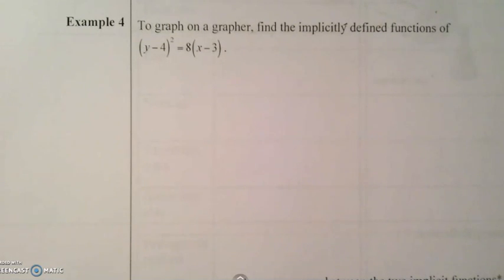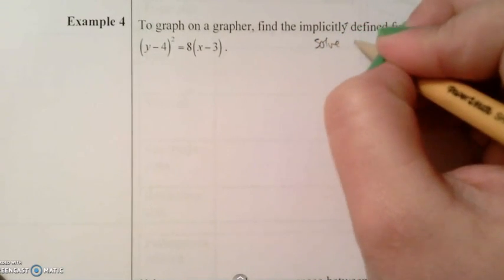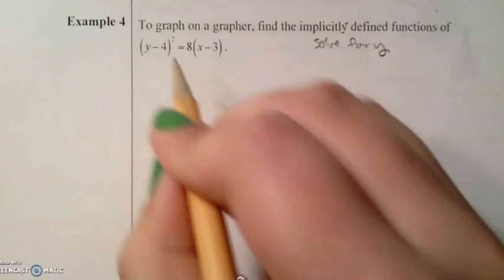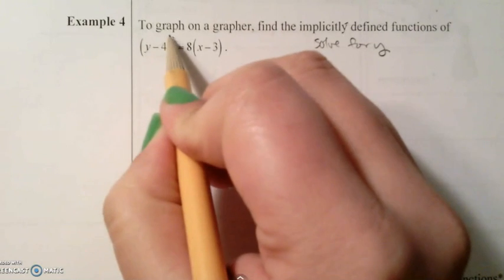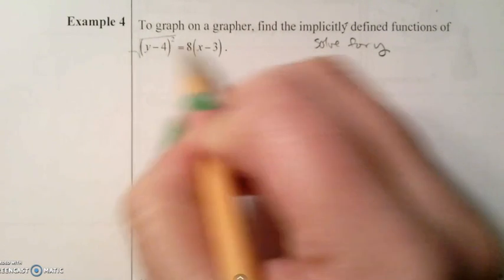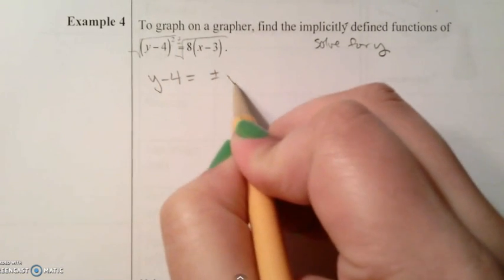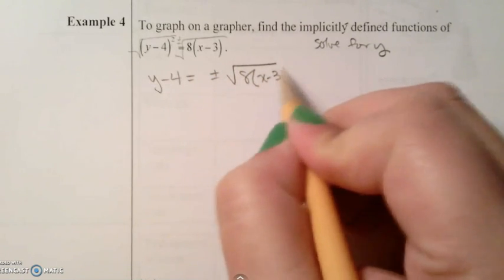But if we have it where the y is squared, we can't put this directly into our calculator because our calculator in function mode has a y equals feature, not an x equals. So in order to graph this, we need to find the implicitly defined functions. Now remember, implicitly defined means we want to solve for y. In order to get y by itself, I need to get it out of that square. So we can use the square root property, where I take the square root of both sides, plus or minus. Y minus 4 equals plus or minus the square root of 8 times x minus 3.